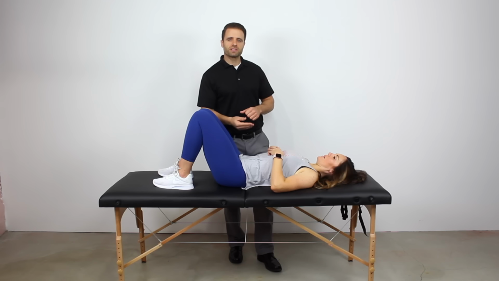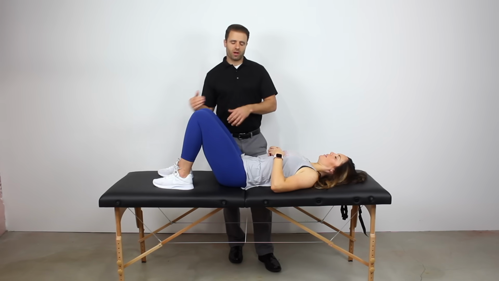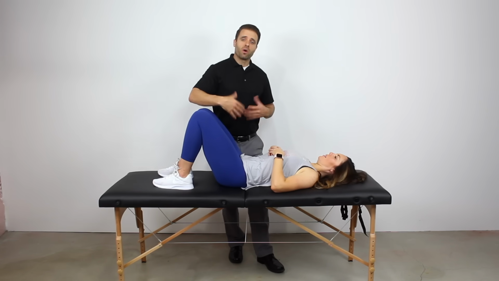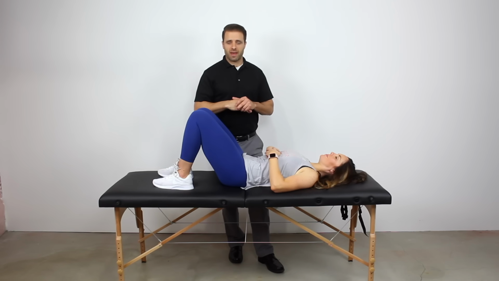The progression to this would be to add some marches to it. So on this, 3 sets of 10, so you do about 10 of these contractions, hold it for about 5 seconds, and then you'll repeat that 3 times.